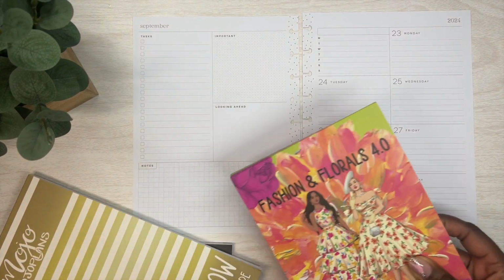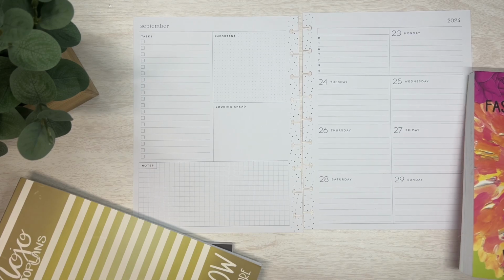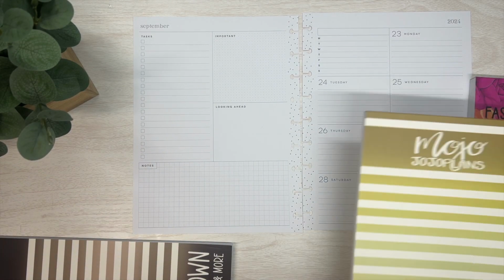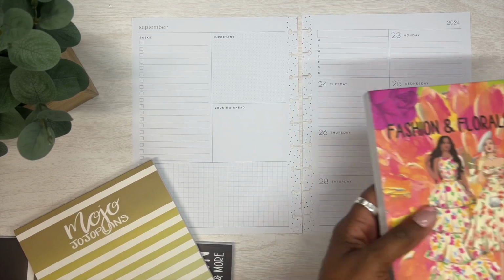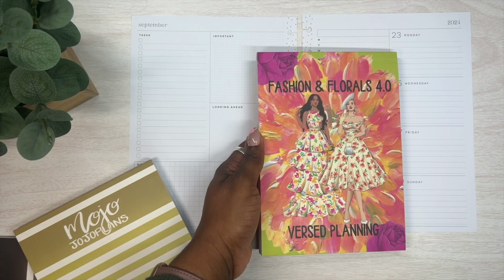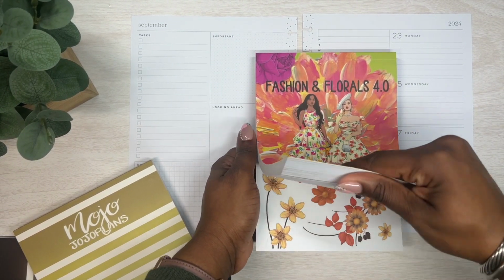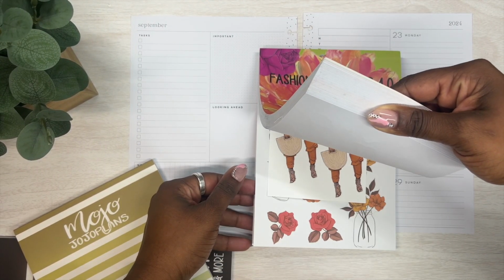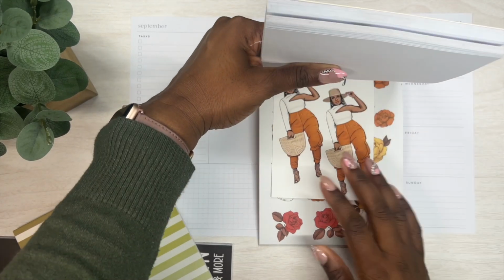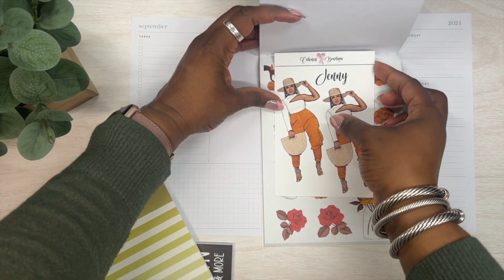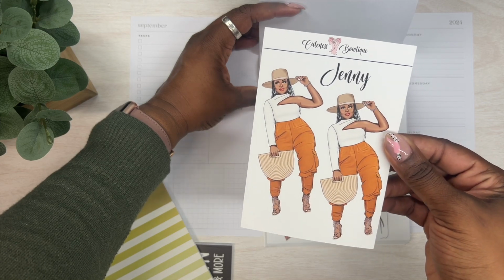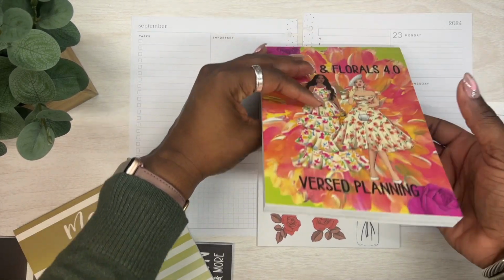This week, we are planning for the first full week of fall in my Happy Planner dashboard layout. And I am going to be using a doll from First Planning, Fashion and Florals 4.0. Actually, not a doll. I'm going to be using florals from Verse Planning, along with a doll from Cuteness Boutique. This is Jenny. Now let's get planning.